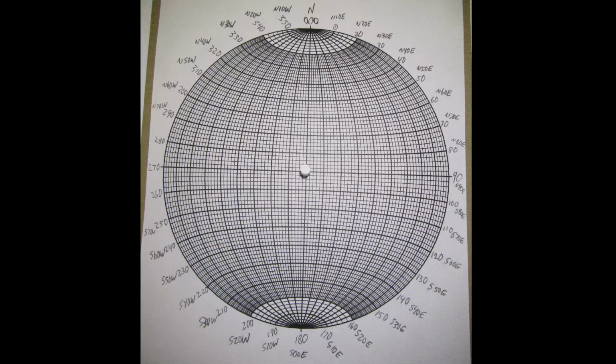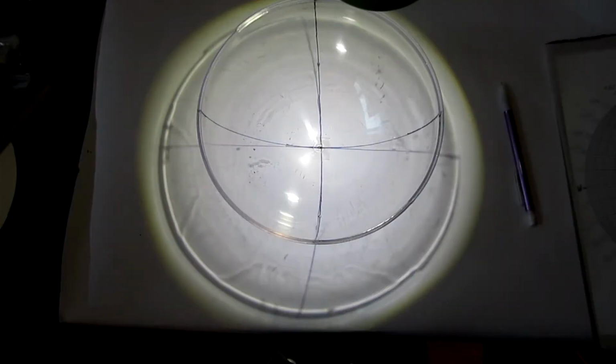So in another video, I go through how to construct a Stereonet such as this. Stereonets plot the orientation of geologic structures graphically. And in this video, I'm going to show you the basics of how Stereonets take three-dimensional orientation information and project it down to a two-dimensional surface.